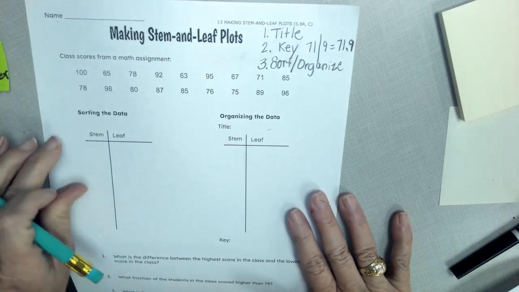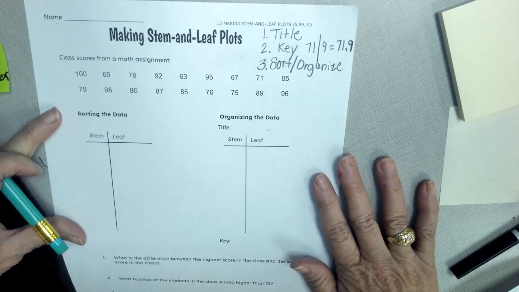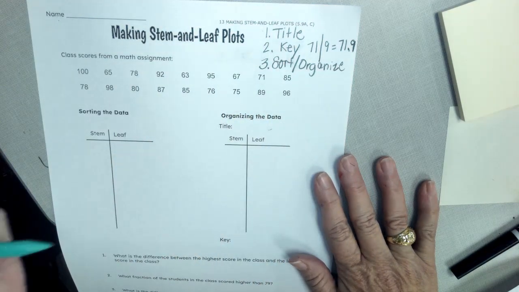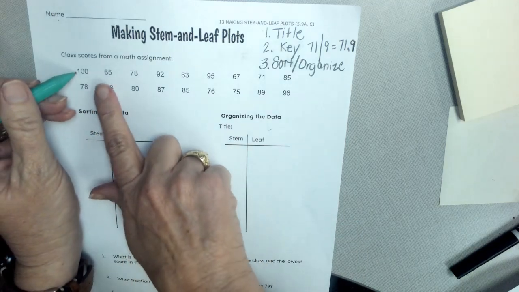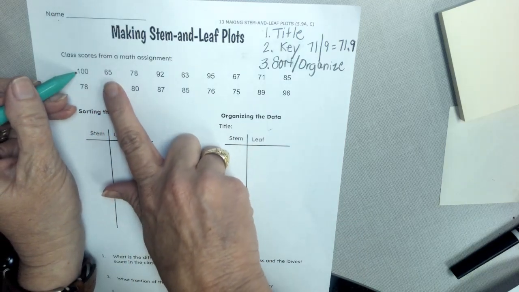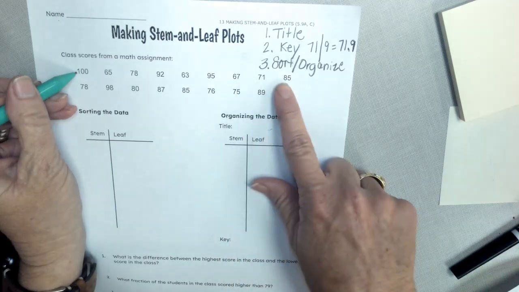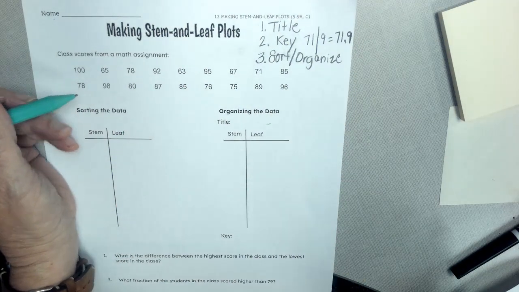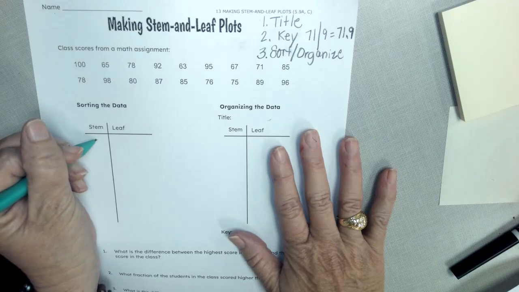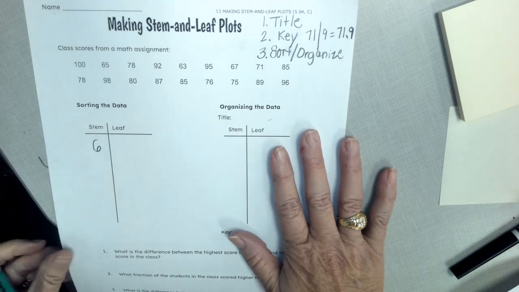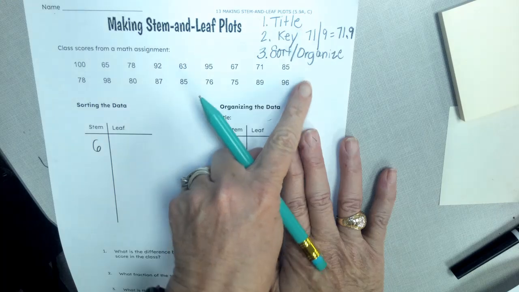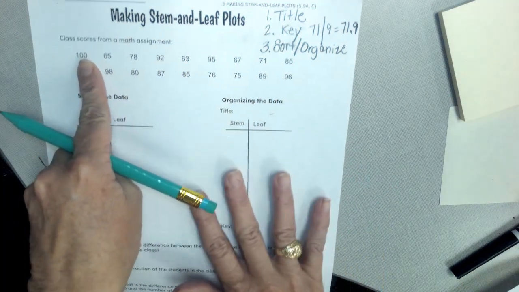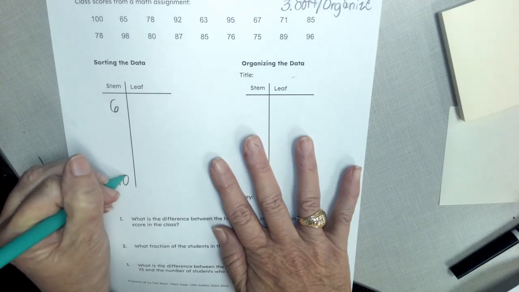So now that we have our 3 pieces that are musts when we're making any kind of graph, the first thing I want to do is look at sorting the data. So we've got our data here. I'm just sorting it. So I'm looking at the lowest number that I see. It looks to be 65, or 63. I don't see anything lower than the 60s. So I'm going to go ahead and make 6 my lowest stem. And then obviously the highest number that you see would be 100. So my stem is going to be 10.